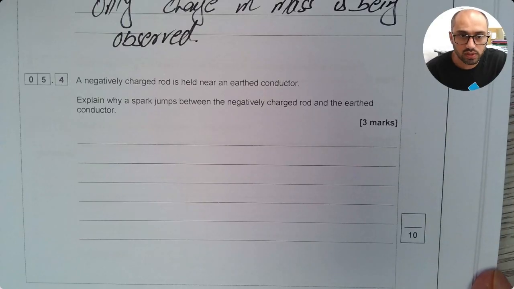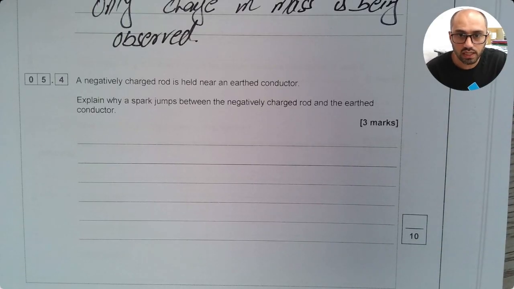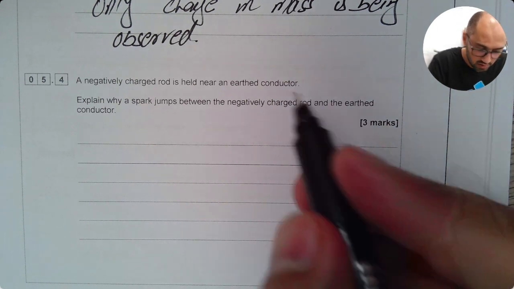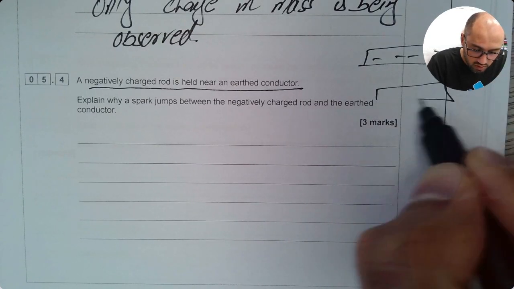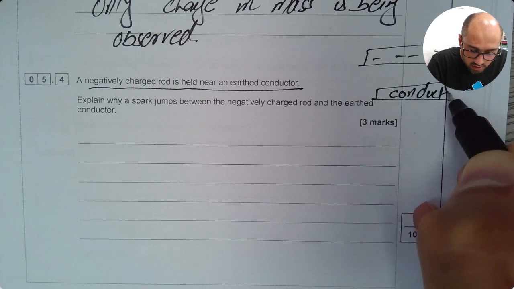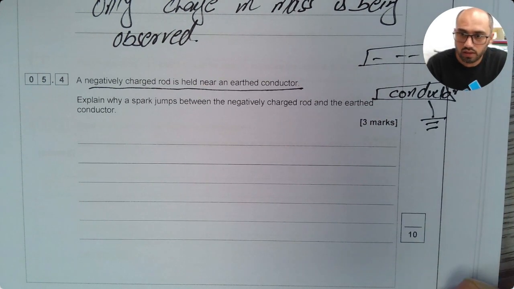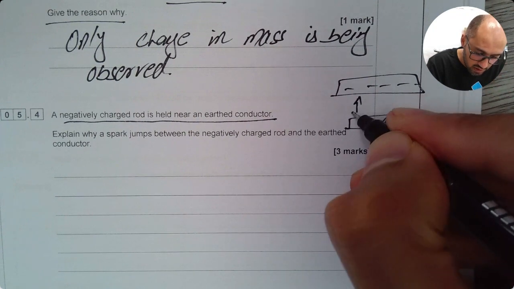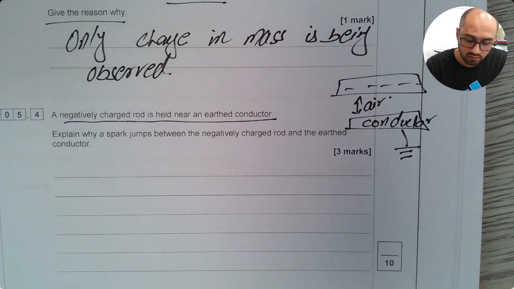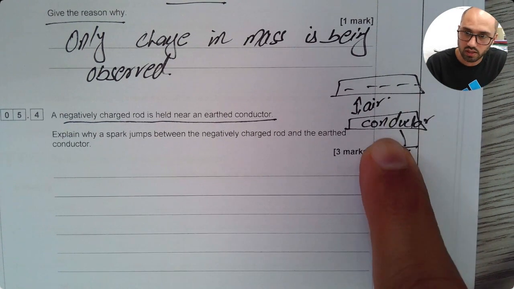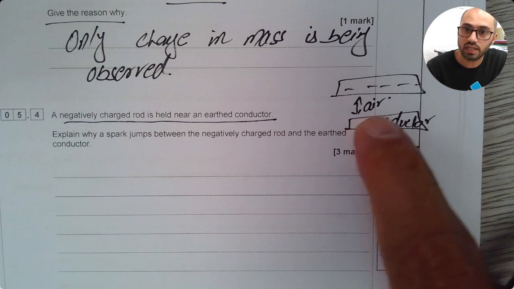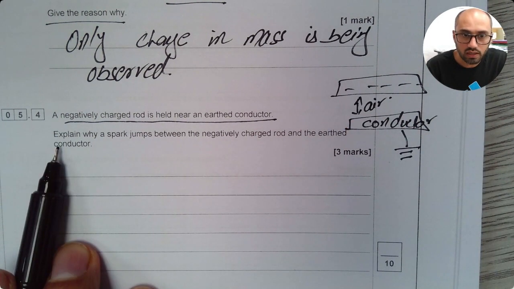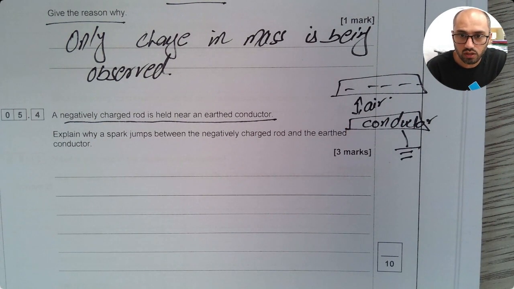Last part on this question says a negatively charged rod is held near an earth conductor. So what is happening is they're saying this is negatively charged. Here I've got conductor, and this conductor is connected to earth, and in between them two there is air. So it's just like, see, I've got a cloud which is negatively charged, and I've got earth which is conductor. Between the cloud and the conductor there is air, and you see the lightning taking place.